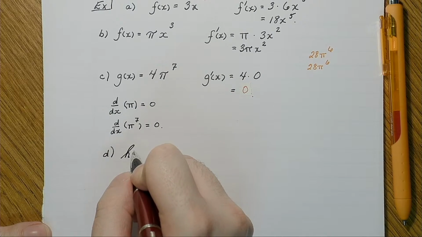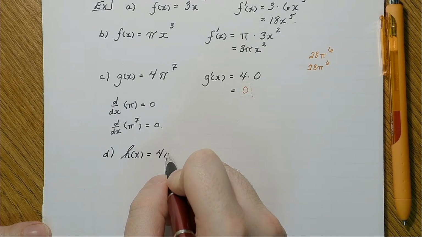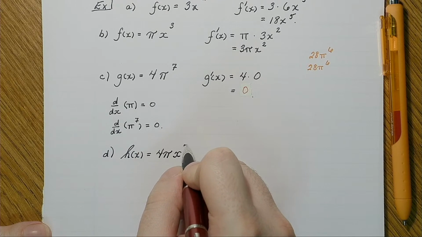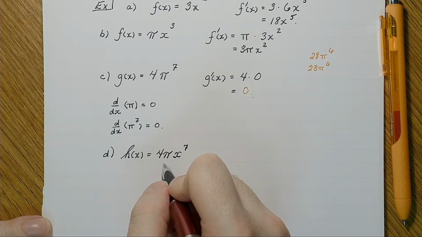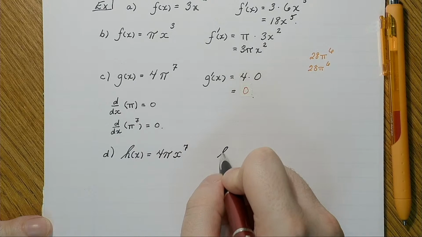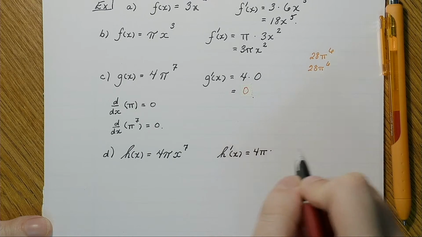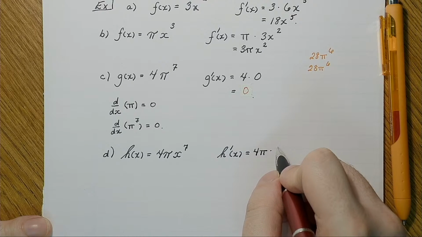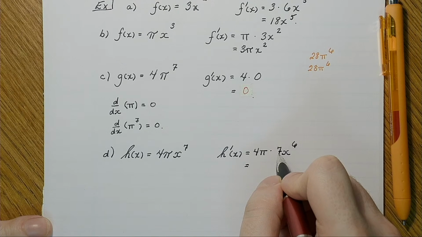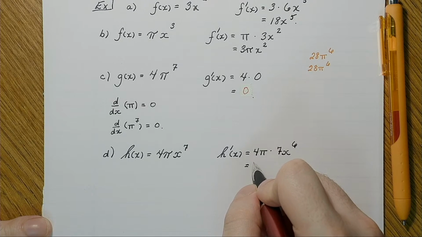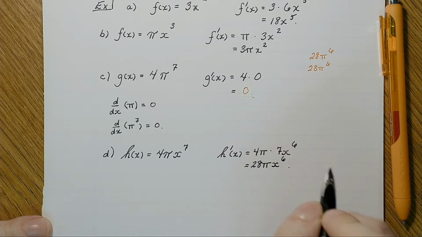If I did say h, and I did 4 pi and then x to the 7th, then I can start to do the same thing. Again, 4 pi, I can treat that like a constant. So there's the constant out front times the derivative of that, which would then be 7x to the 6th. 7 times 4 is 28, so 28 pi x to the 6th.